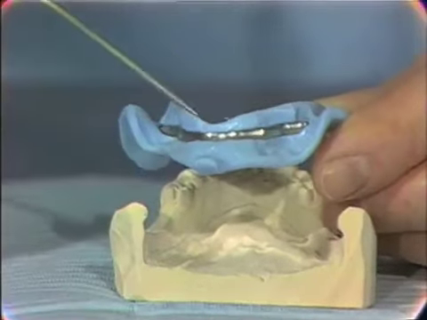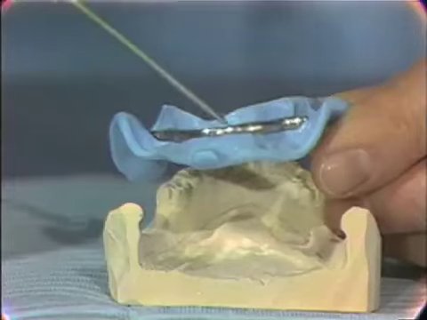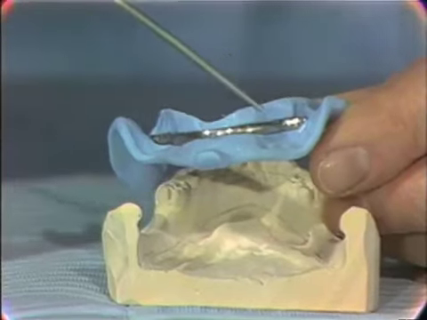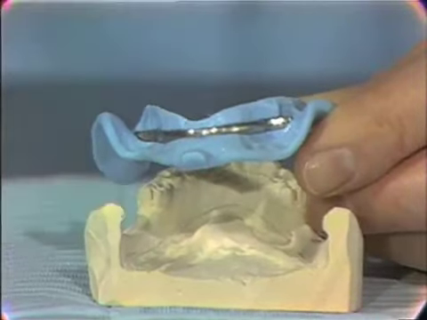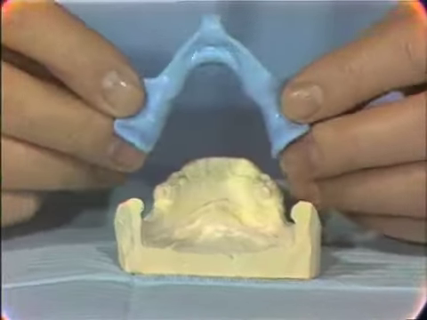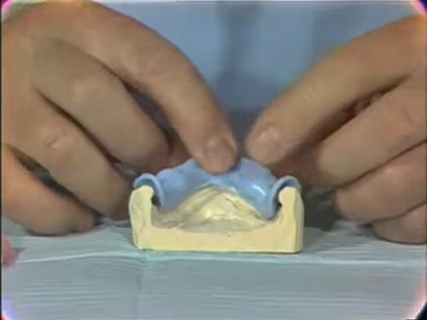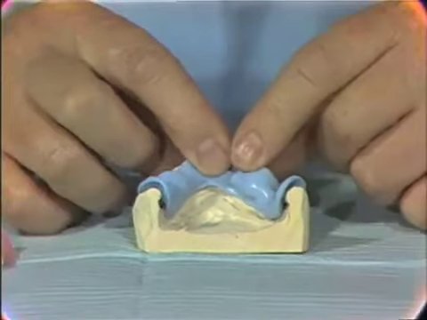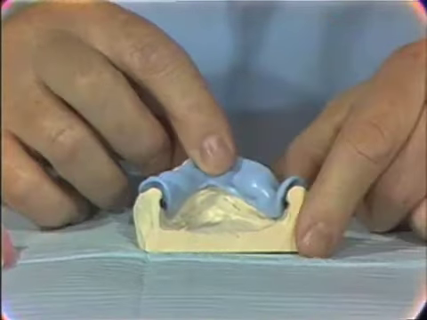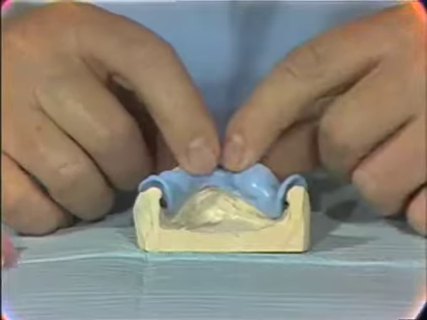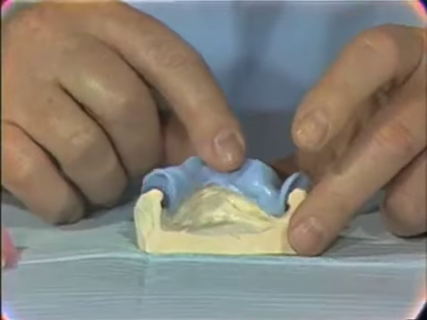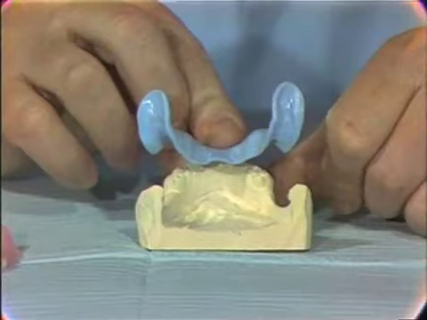If you're going to use acrylic materials to get rigidity without too much bulk, you're going to need to add a heavy wire in that lingual area. This gives you sufficient strength. So if you can't obtain a cast aluminum tray, an acrylic resin tray properly supported would provide a satisfactory tray.